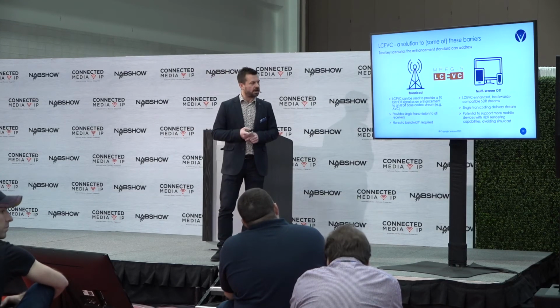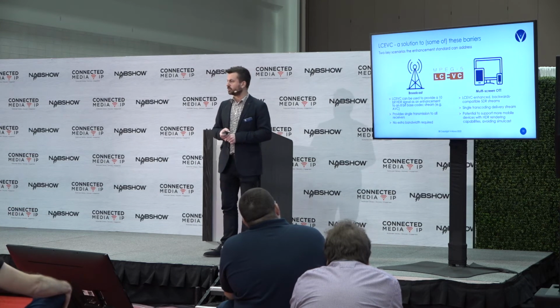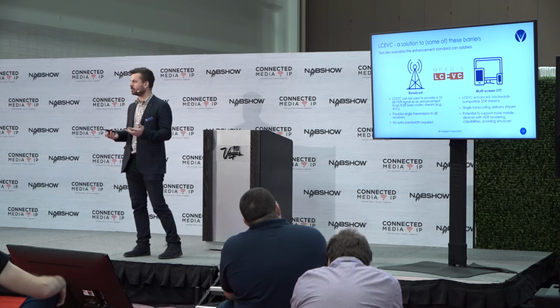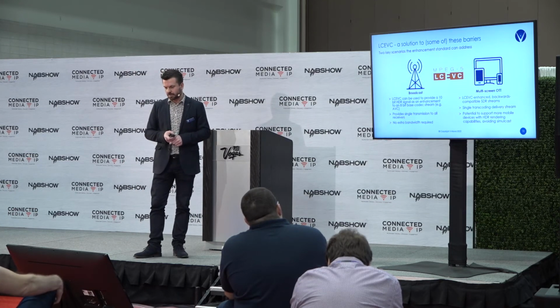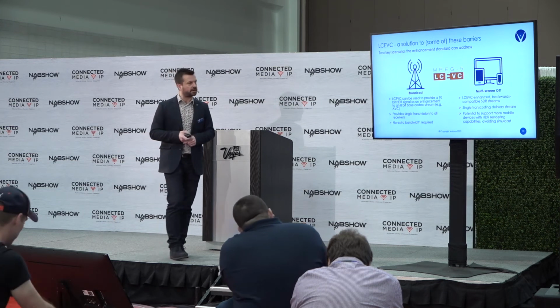And then similarly in the multi-screen OTT world, once again you can create a single transcoding and delivery system for SDR, traditional 8-bit, and HDR, and you have that backwards compatible SDR stream as part of it. And within that there is quite a lot of potential to enable HDR on devices that have never really displayed it before. There are rendering requirements on the device, but there are some AVC devices out there which do have that capability but traditionally haven't been able to decode a 10-bit HDR signal, and LCEVC can enable that.